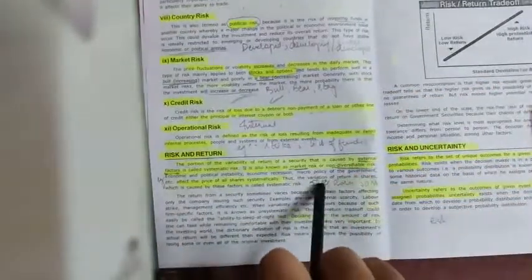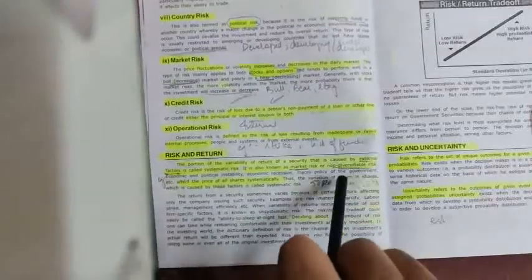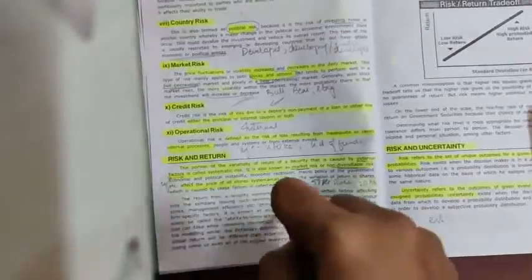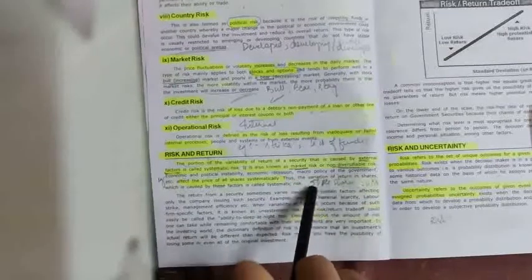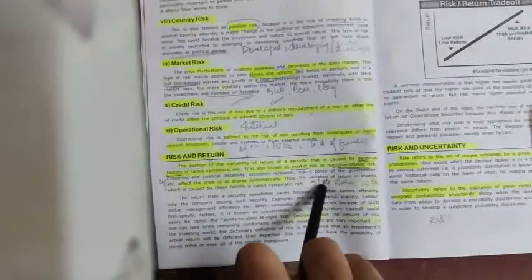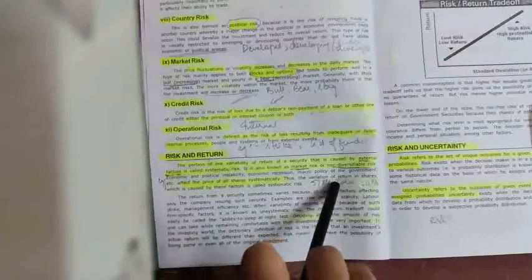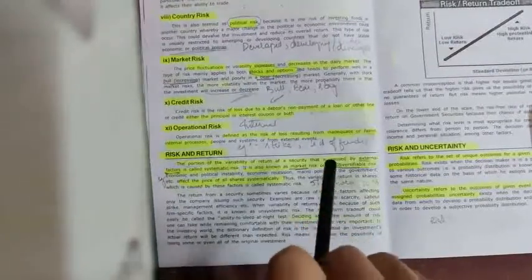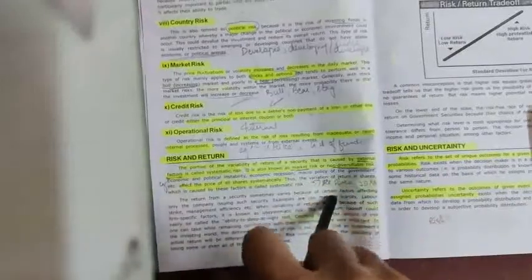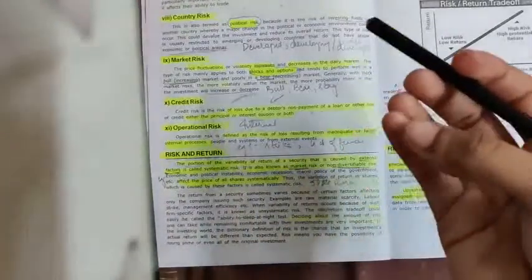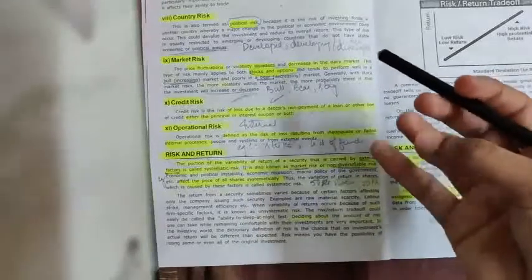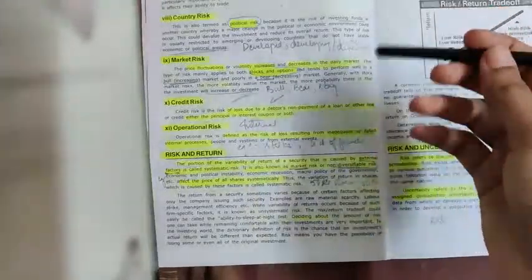Suppose you've bought a share of 50 rupees, it will directly affect the share market. Now what happens if it affects the share market? This 50 rupees share will lose its value. It will fall down to 20 rupees or 25 rupees. Even if you are selling it, you are facing a loss. You invested 50 rupees and you're only getting back 25 rupees. The rest, 25 rupees, is a loss for you.